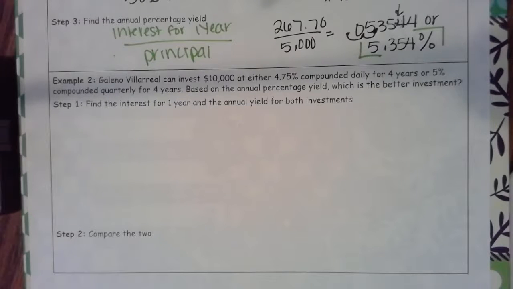Note that either way he's going, he's only putting down $10,000 as his principal. It's the same length of time.